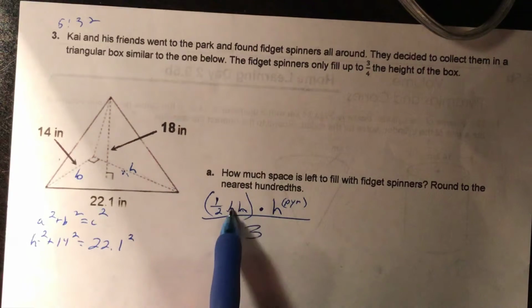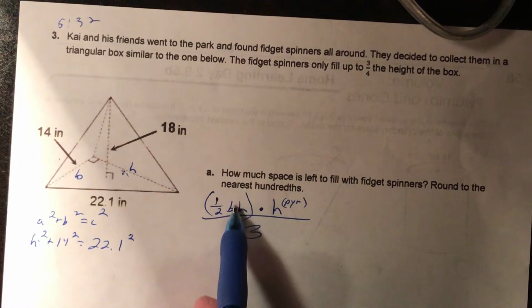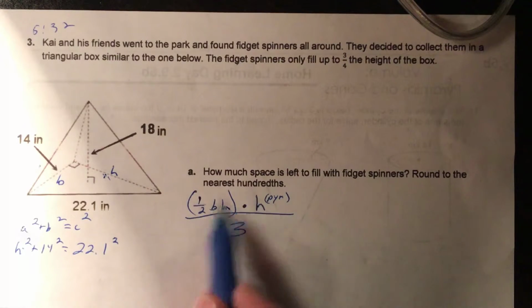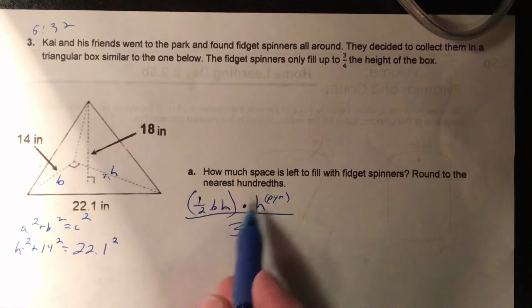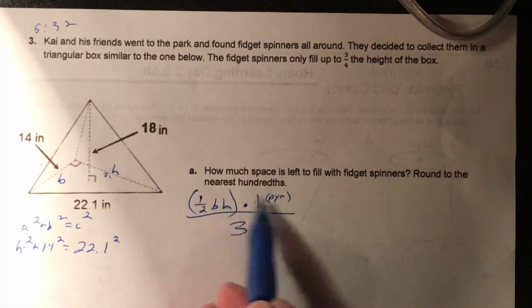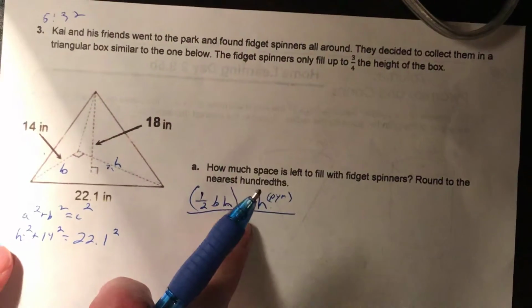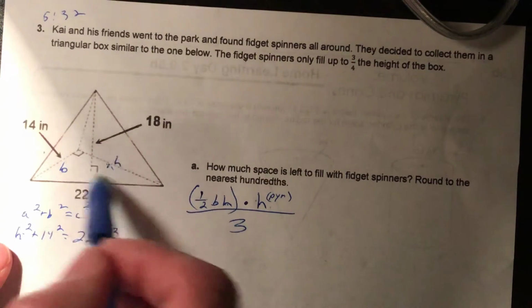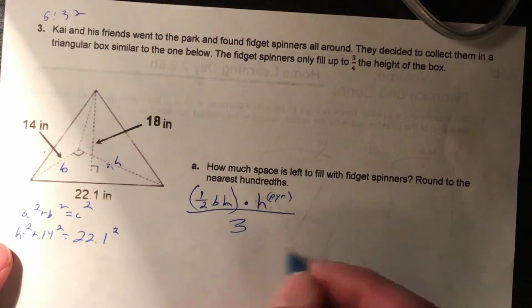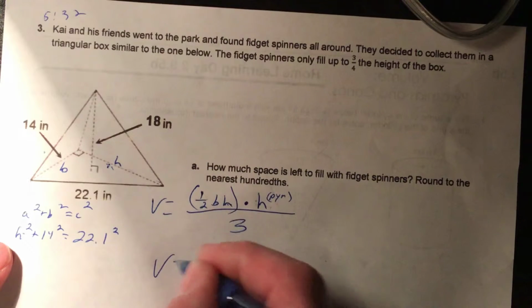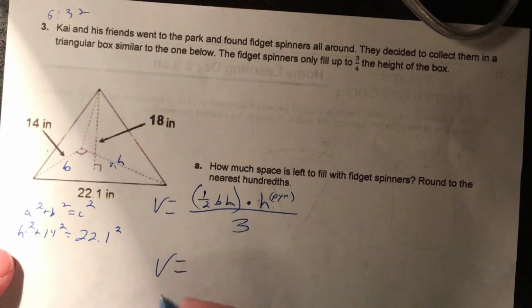Base is 14, so the 14 will go there. So you'll work that out: 14 times whatever you get there, and then multiply it by half or divide it by 2, either way. The height's 18 right there, and you just multiply those together and divide by 3. Okay, so that is the volume of just this pyramid. So once you get to the answer here, that's the volume of the pyramid.